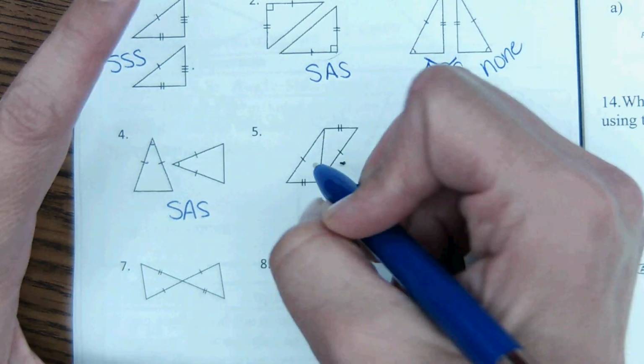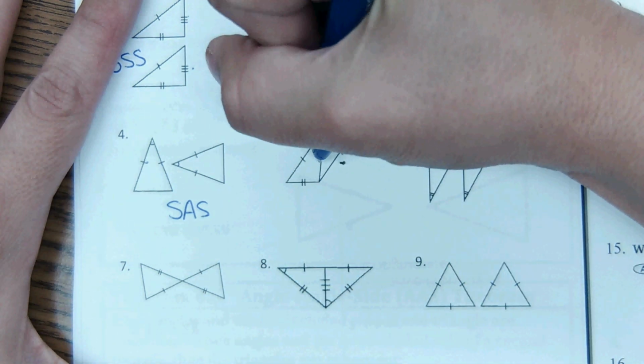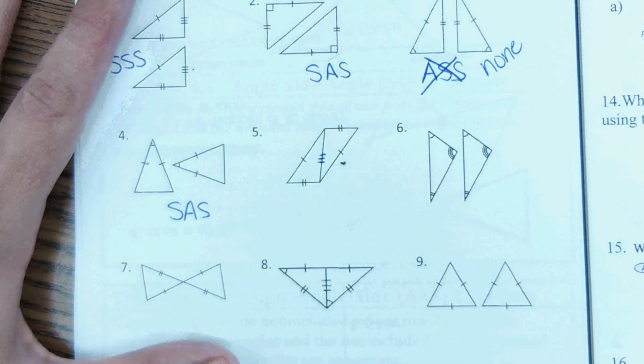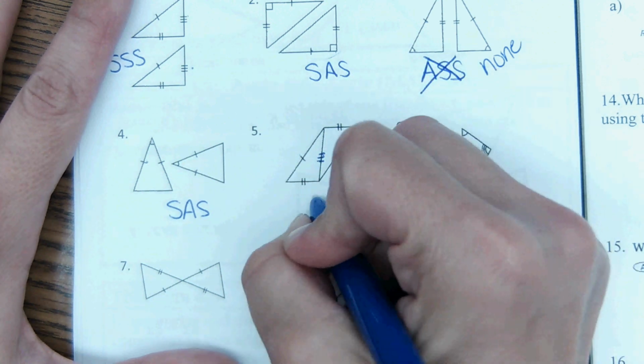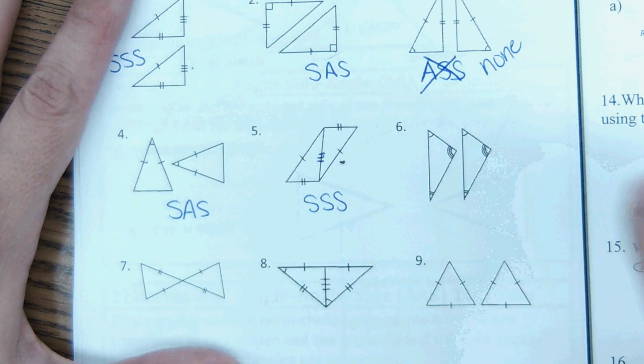Number five, it shows that two sides are the same as these two sides, and it doesn't label the third side, but the third side is a shared side, so it has to be congruent to itself. So then you have side, side, side, side, side, side.